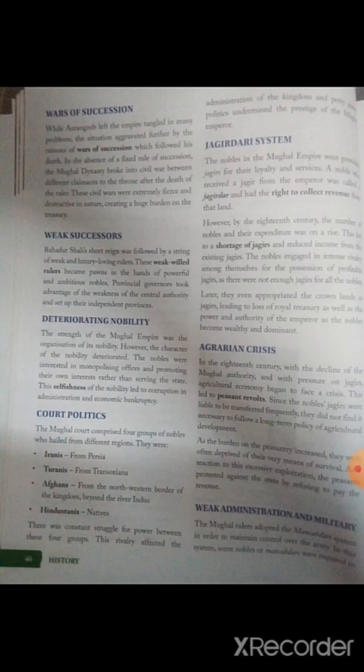In the absence of a fixed rule of succession, the Mughal dynasty broke into civil war between different claimants to the throne after the death of the ruler. These civil wars were extremely fierce and destructive in nature, creating a huge burden on the treasury.